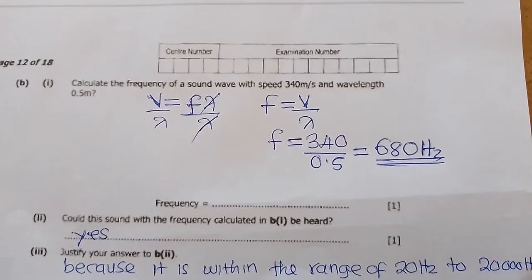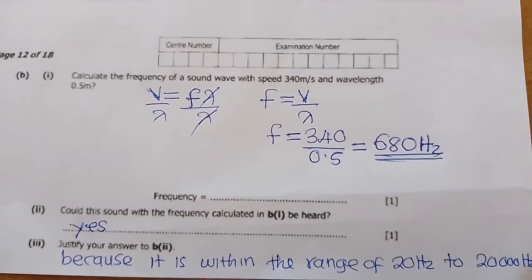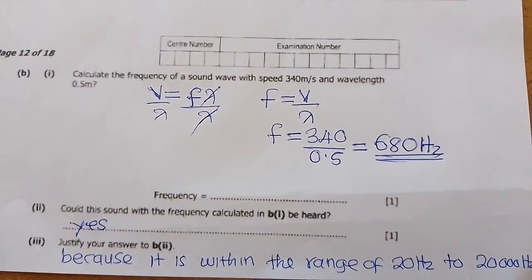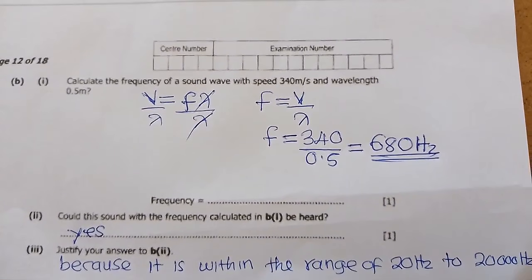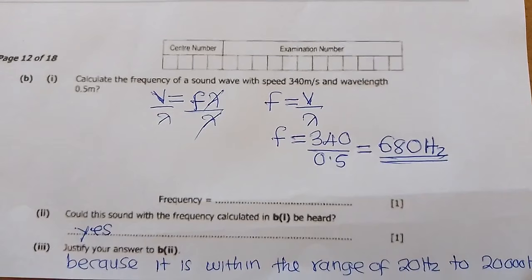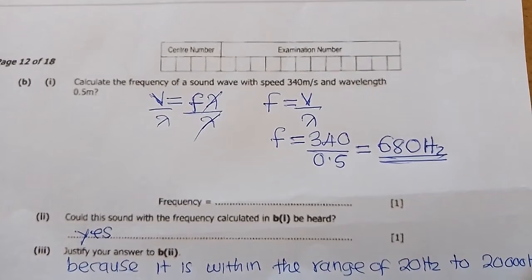You know that a person gets to hear sounds from 20 Hz to 20,000 Hz. This is the audible sound range. So the sound will still be heard because it is within this range.